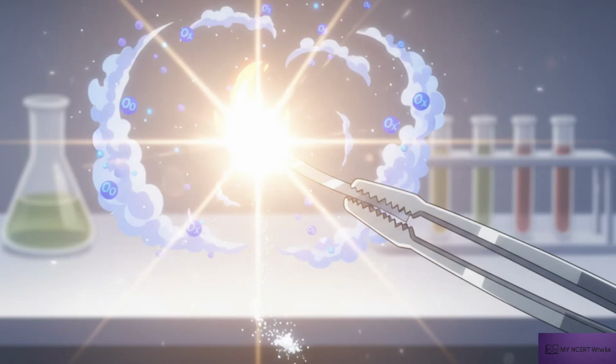Want to see a cool combination reaction? Just burn a strip of magnesium. It grabs oxygen right out of the air and combines with it in this flash of blindingly white light. And what are you left with? A single new product, a fine white powder called magnesium oxide. This reaction also pumps out a ton of heat, so we call it an exothermic reaction.